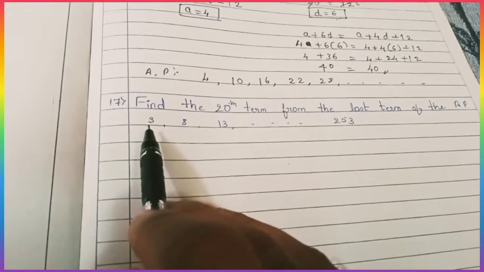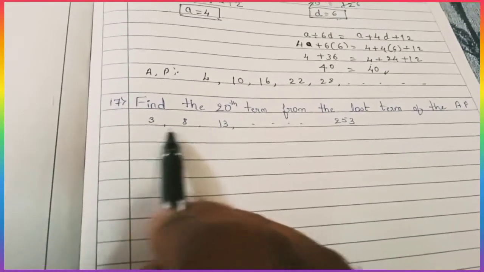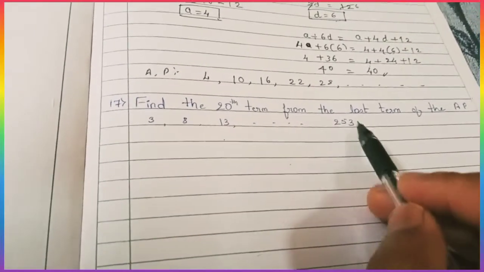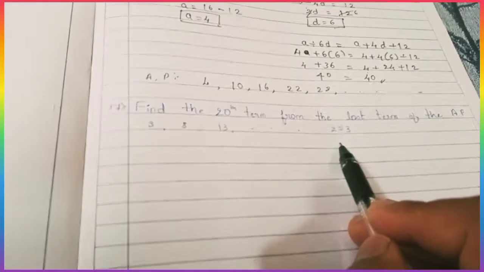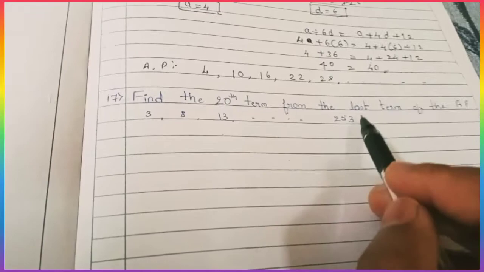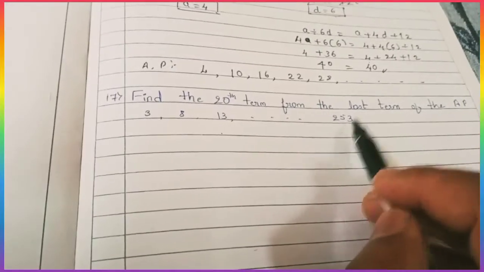We know the first term is n equal to 1, second term n equal to 2, third term n equal to 3. But for 253, what is the value of n here? We don't know, friends. So we will try to solve this problem in the easiest manner. First we will try to find out the value of n for the last term. To find it out, we will write down what is given here.